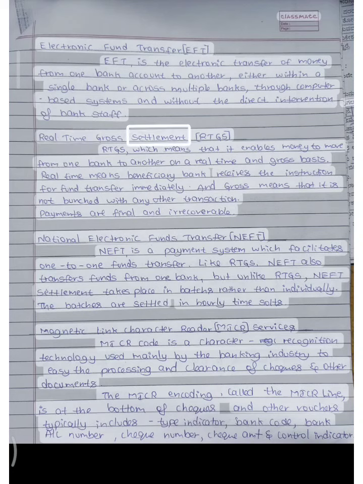Real-time gross settlement, RTGS, which means that it enables money to move from one bank to another on a real-time and gross basis. Real-time means the beneficiary bank receives the instruction for fund transfer immediately, and gross means that it is not bunched with any other transaction. Payments are final and irrecoverable.